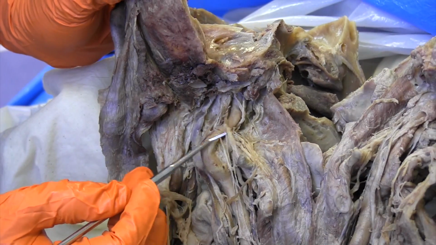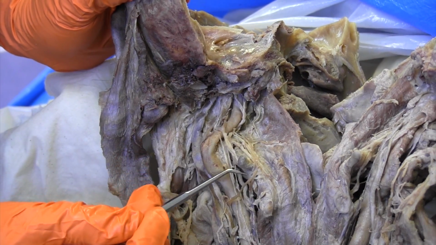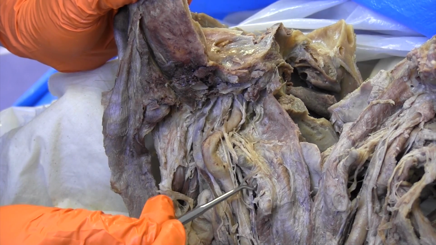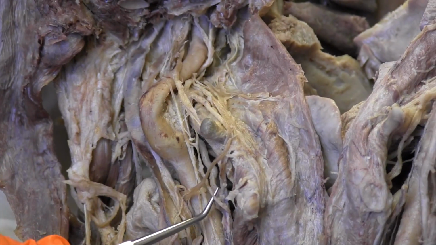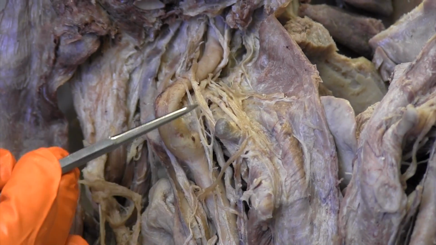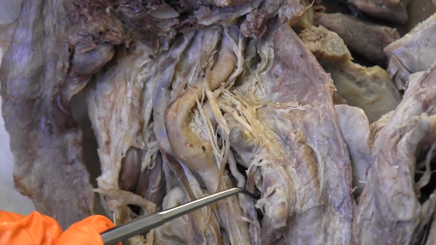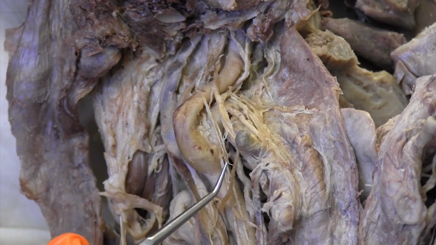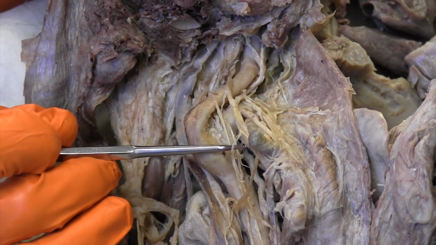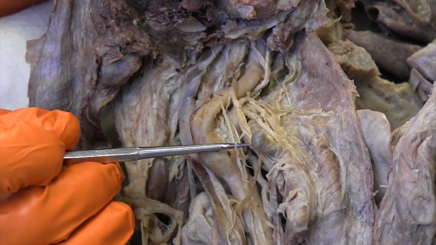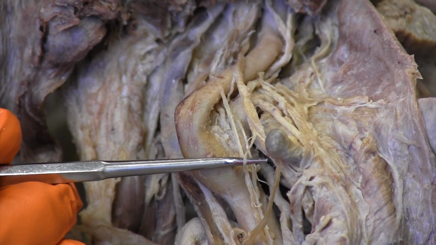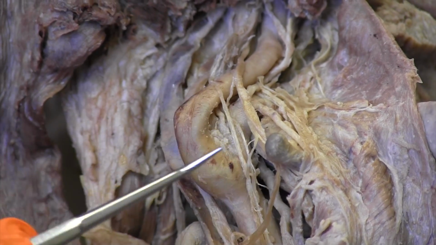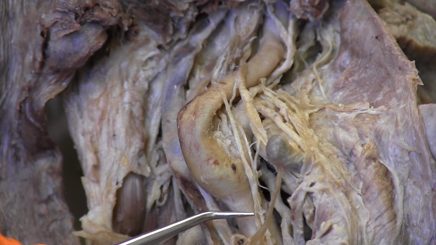So to be consistent, we follow the structure down with our eyes. This is where we just tagged it, going through the thyrohyoid membrane. And now we see, sorry, give me a second. We see this coming off. So this is the external branch of the superior laryngeal nerve.